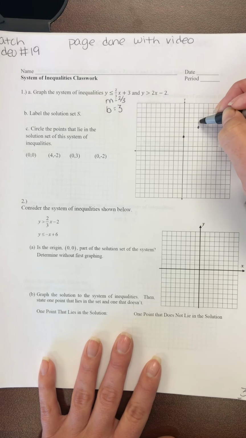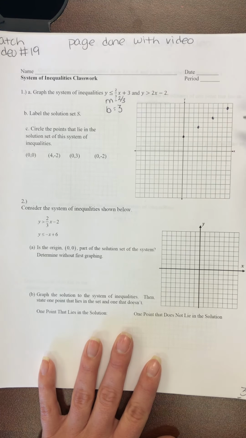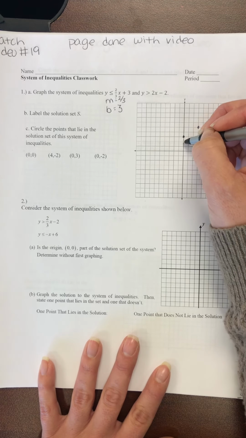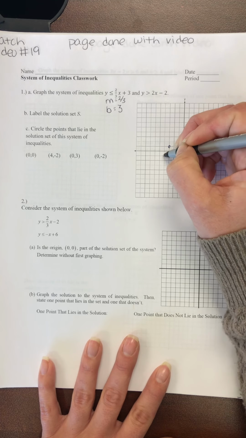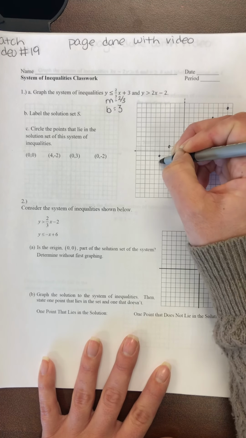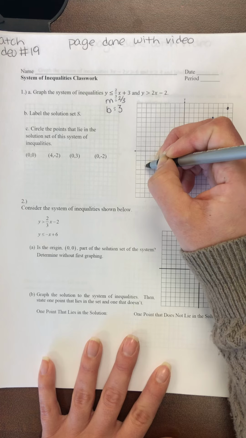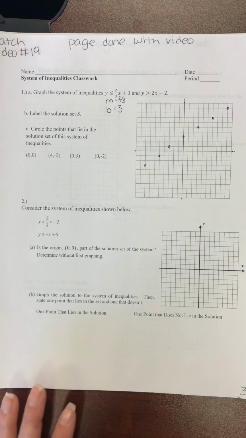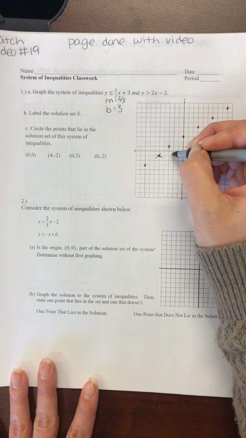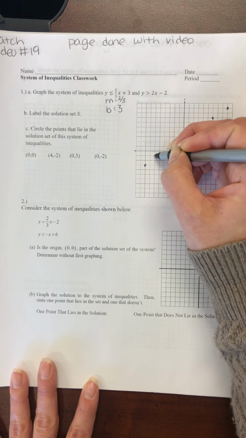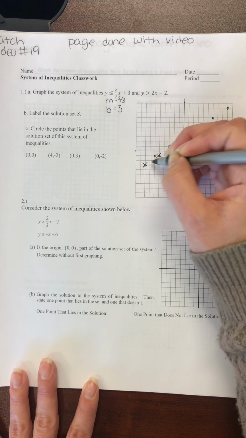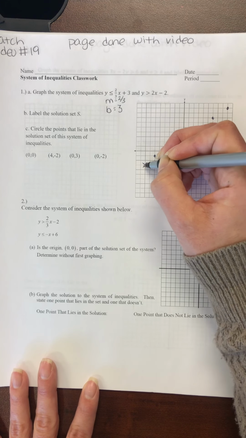I'm going to keep going as many times as I can fit. Up 2, right 1, 2, 3. Up and to the right is the same as going down 2 and left 3. Down 2, left 3. Now remember, I made a mistake there. I only went over, so I need to go down 2 and then 1, 2, 3 to the left.